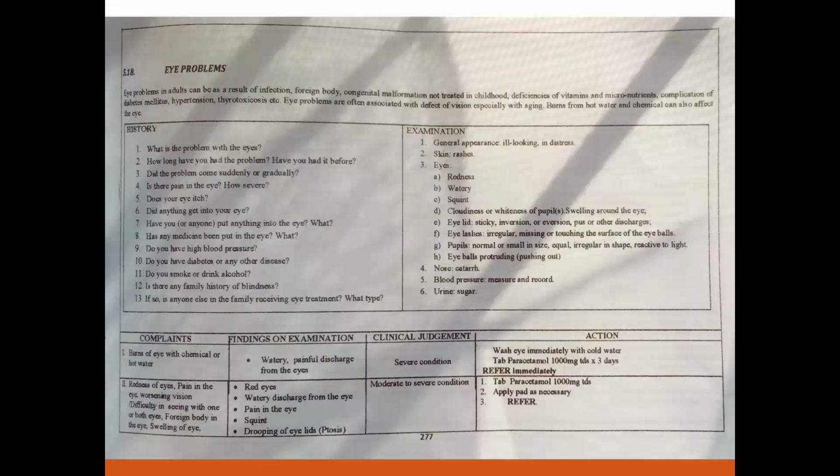Okay, so in this box now, we are not going to ask what is the problem with the eye, because we already know that there's burns of the eye from hot water. So we are not going to ask this question. We're going to ask, how long have you had this problem? It's important for us to know if it's acute or chronic. Then we're not going to ask, did the problem come suddenly or gradually? No. Of course, a burn of the eye is accidental.